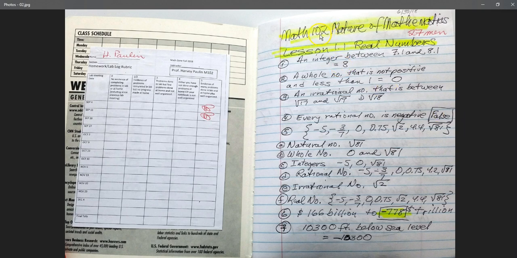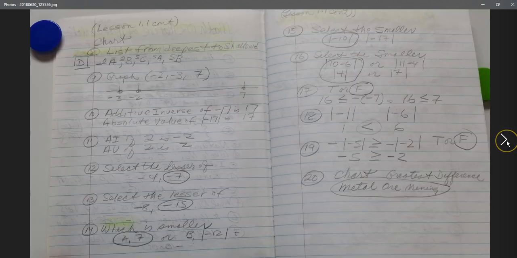So this is what I suggest you do on that first page. Math 102, Nature of Mathematics, Lesson 1.1, Real Numbers. And then you list number 1, write it out, number 2, write it out, put the answers there. Now, if when you're doing the homework you get a wrong answer, correct it so that what is reflected in this booklet is the correct answer. And you can repeat the homework as often as needed to get the correct answer. So you get 100% on it.